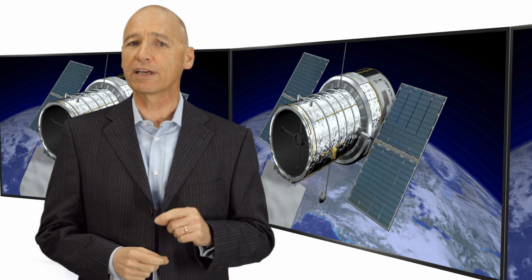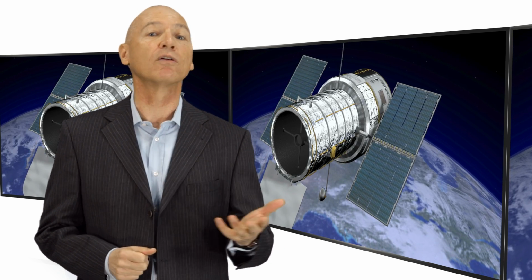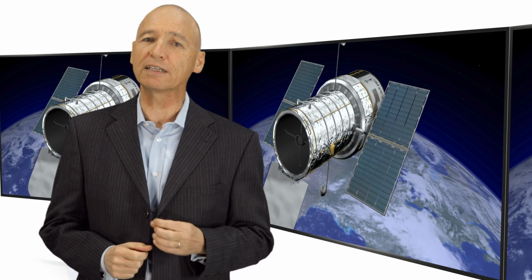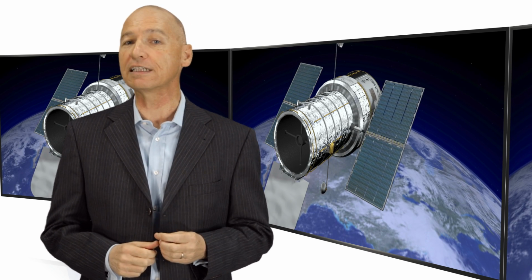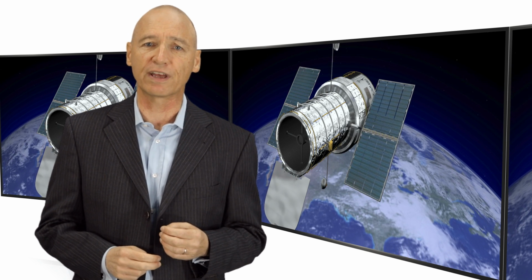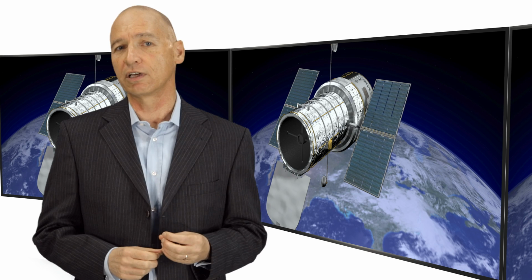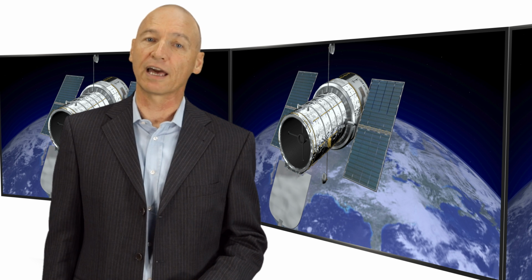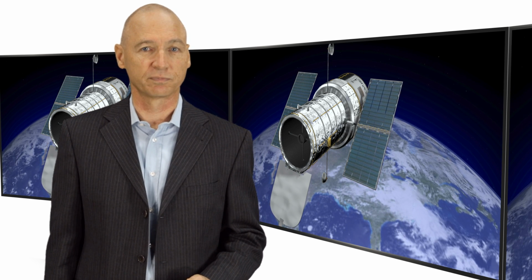People have imagined placing a telescope in space above the distortion of our atmosphere for decades. The Hubble Space Telescope was conceived in the 1970s and went through an intensive design and construction phase through the 1980s. It was finally placed into orbit by the Space Shuttle in 1990, and it has been working ever since.